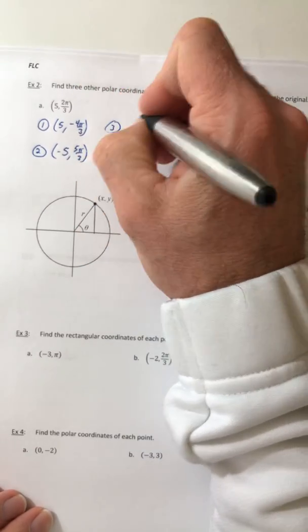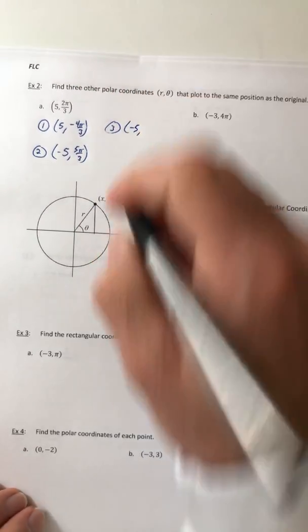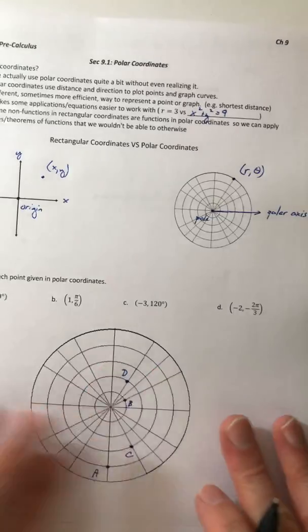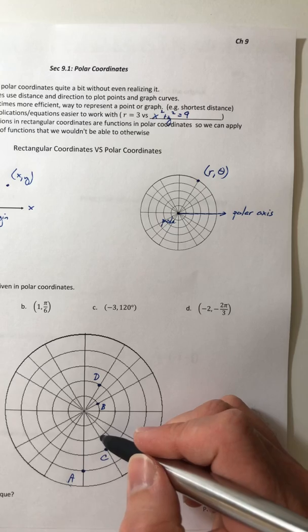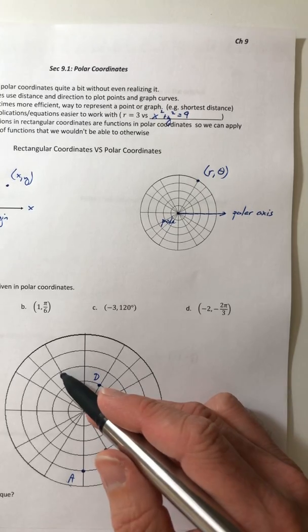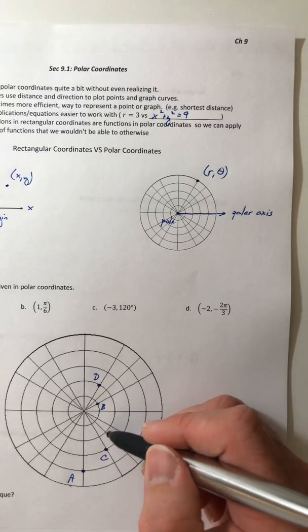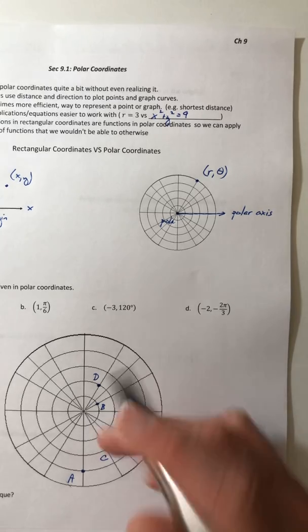Then the third one, if I still had a negative r, I would just have to rotate this way, and then the negative r would flip it over into quadrant 2. So if I rotate in this direction to get to this angle, that would be negative pi over 3.